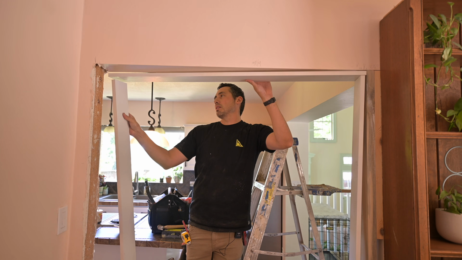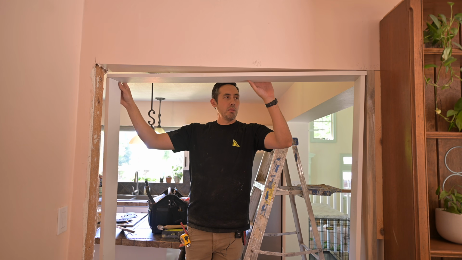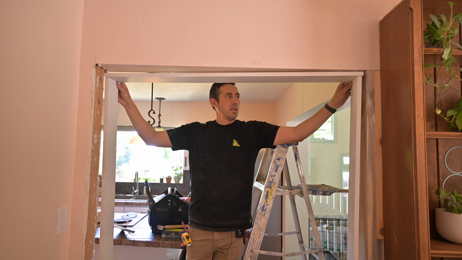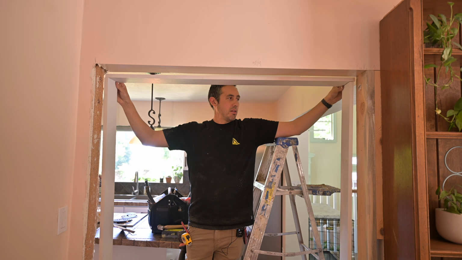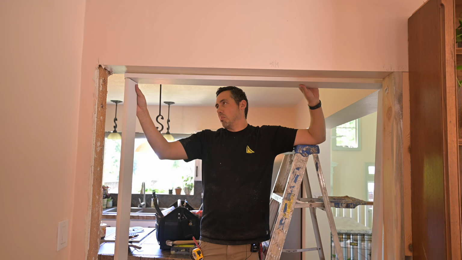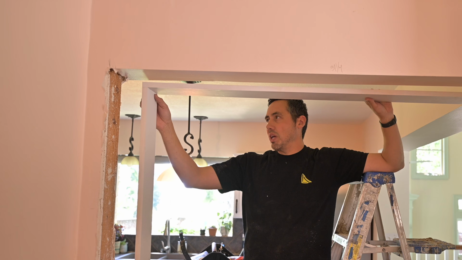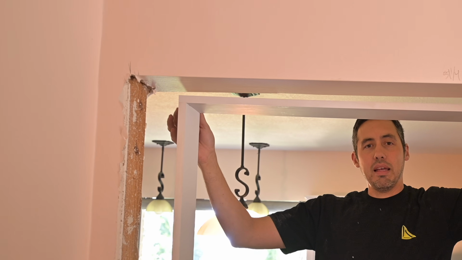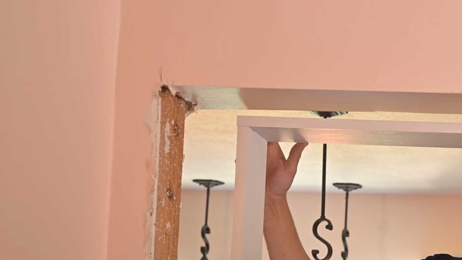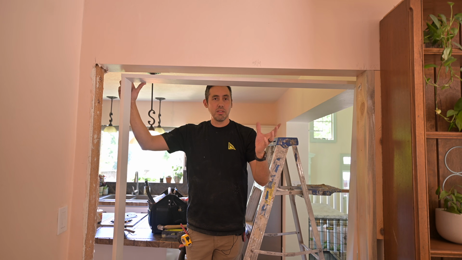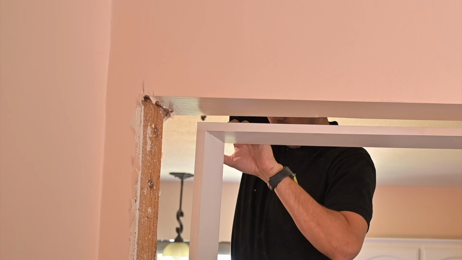Before I put these in the jamb, I'm gonna just pre-assemble them, bring them closer towards me, and shoot them from the top down. The edge of my top header board, I need to put my jamb vertical legs flush with the back of that. And that should give me the perfect reveal, which is why we marked all those lines earlier to determine where this needs to end up.